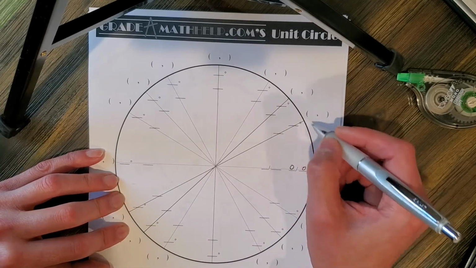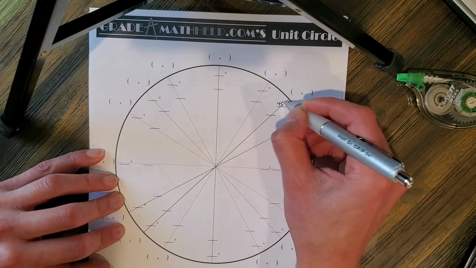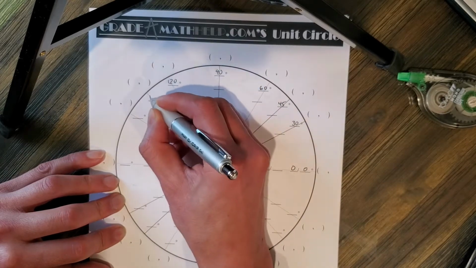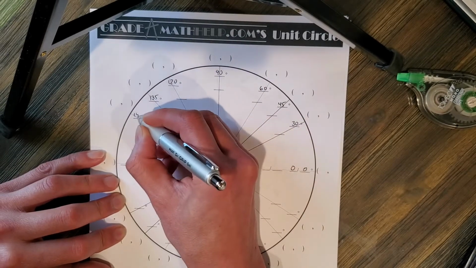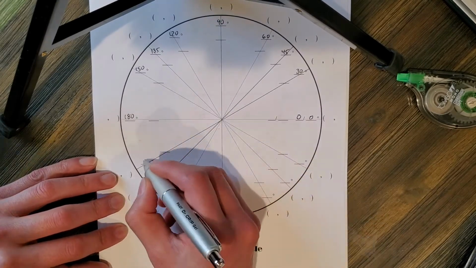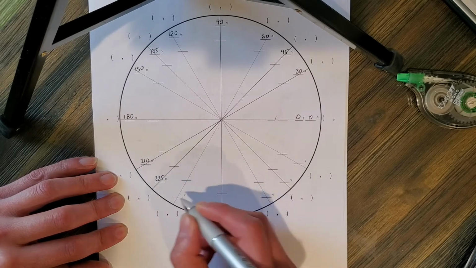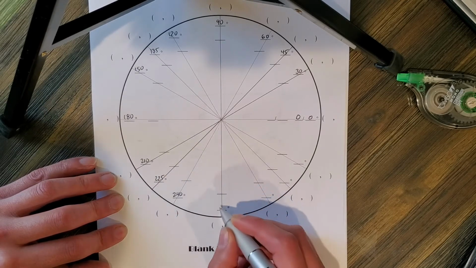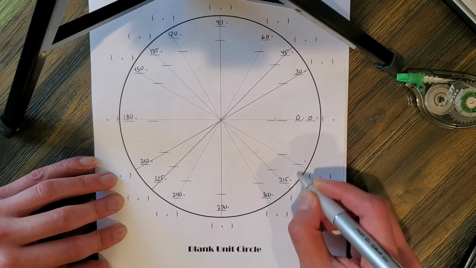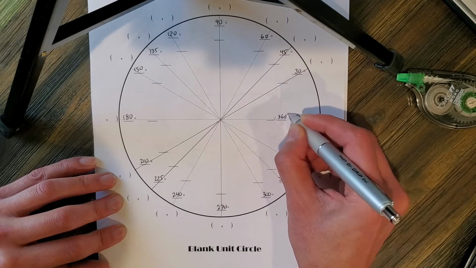So I could just do all the degrees first. This will be 30, 45, 60, 90, 120, and use your calculator if you have to, 135, 150, 180. That's 210, 225, 240, 270, 300, 315, and 330. And then up here, it'll be 360.